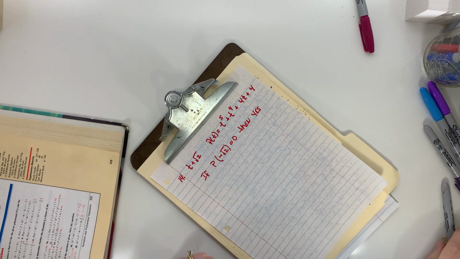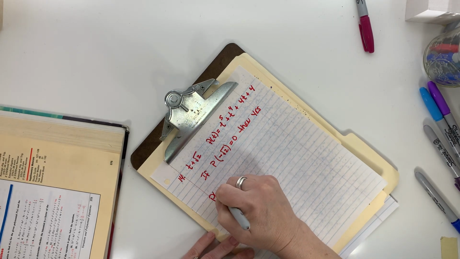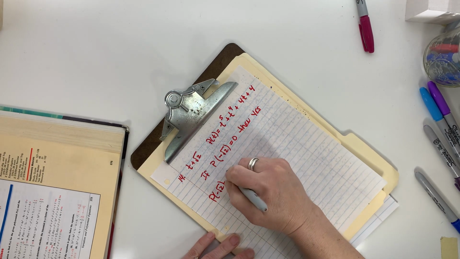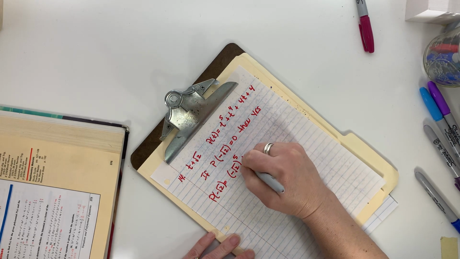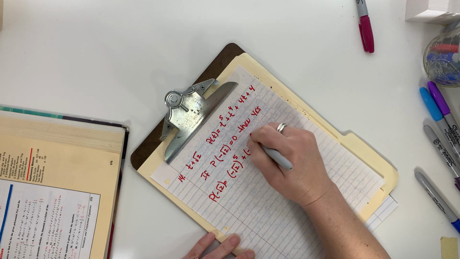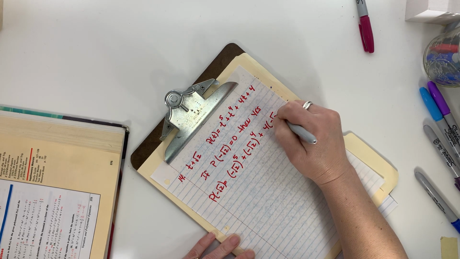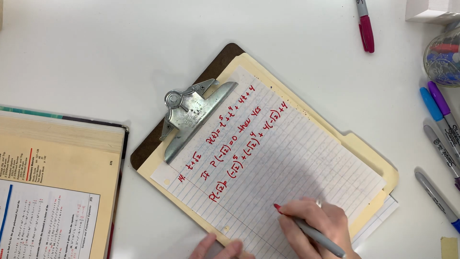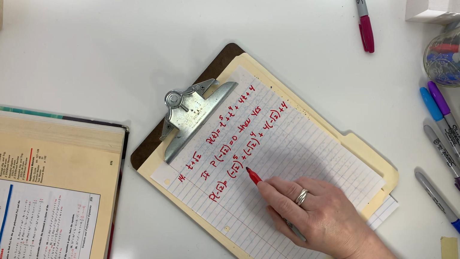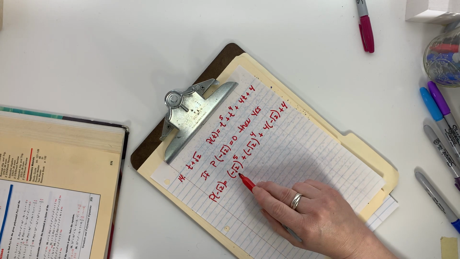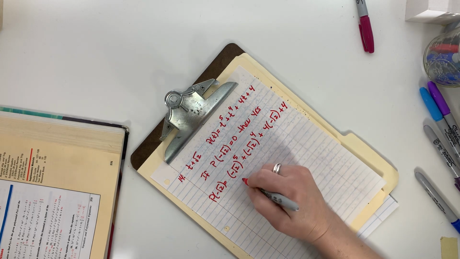All right. So what we need to do is find P of negative square root of 2. So we're going to take negative square root of 2 and raise it to the 5th power, plus negative square root of 2 raised to the 4th power, plus 4 times negative square root of 2, plus 4. Okay, so let's see what we got here. Square root of 2 raised to the 5th power. First of all, we know that it's going to be negative.